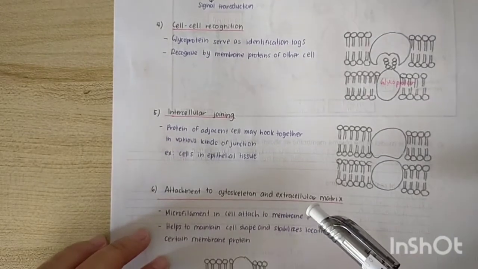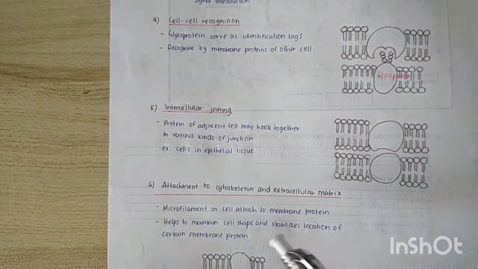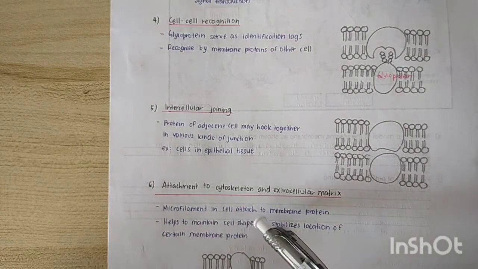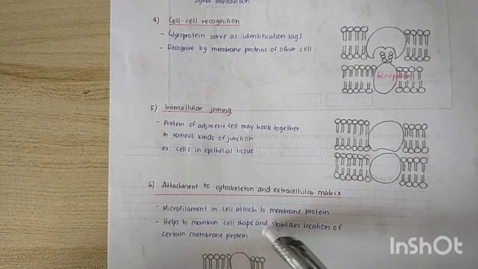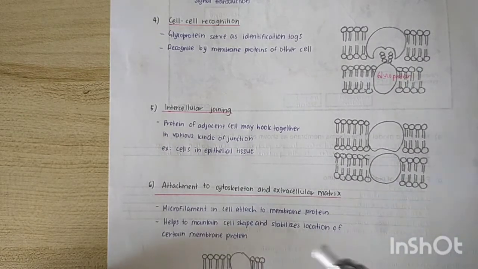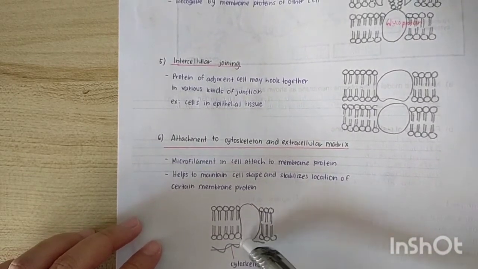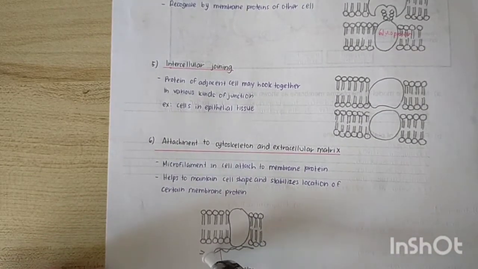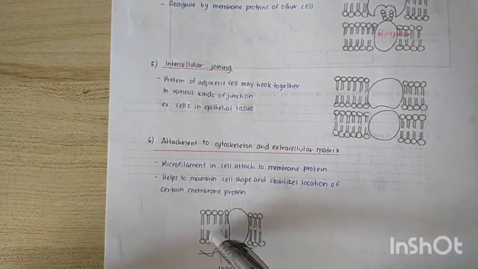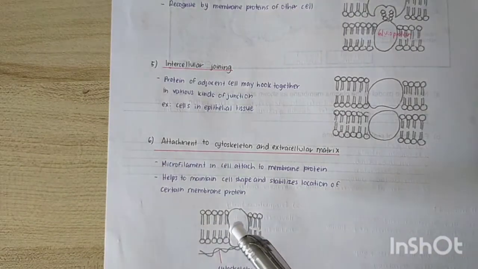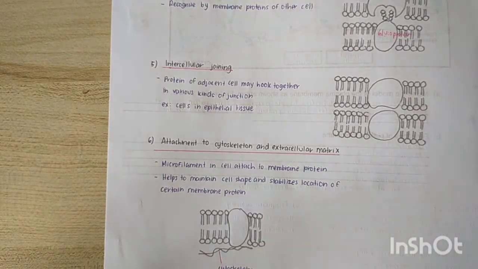And then the last function is the attachment to cytoskeleton and extracellular matrix. So microfilaments in the cell attach to the membrane protein, which will help to maintain the cell shape and stabilize the location of certain membrane proteins. So this is the cytoskeleton that can be found at the structure of the plasma membrane. This plasma membrane will attach to the cytoskeleton, which will help to maintain the cell shape and stabilize the location of certain membrane proteins.